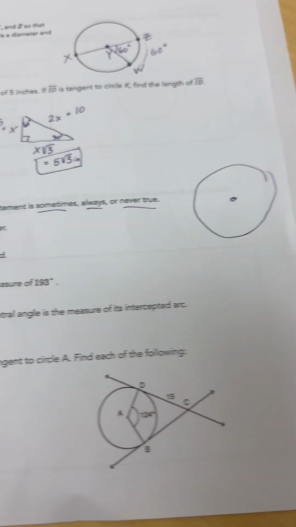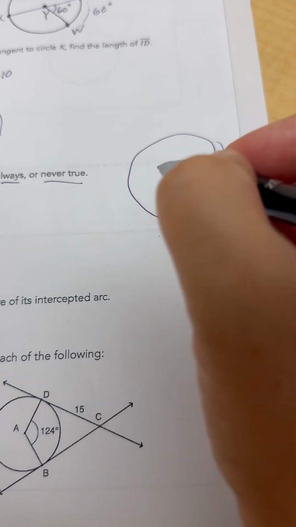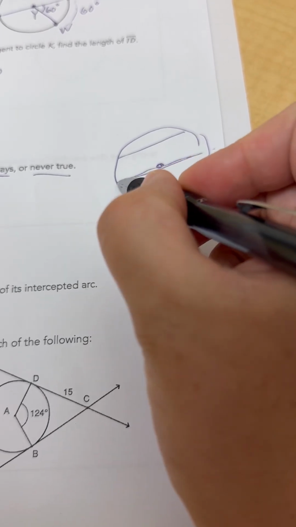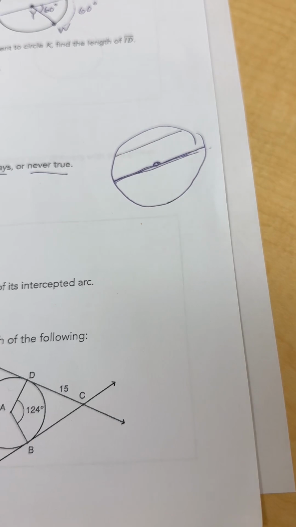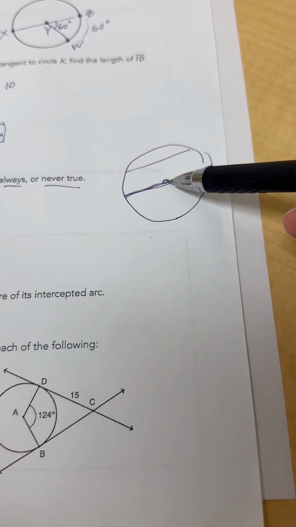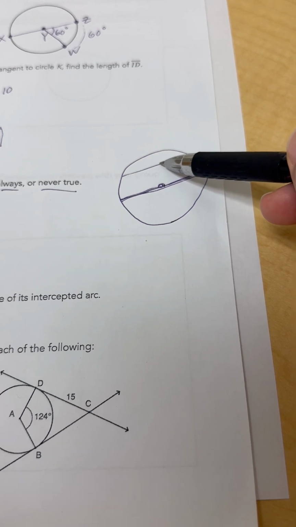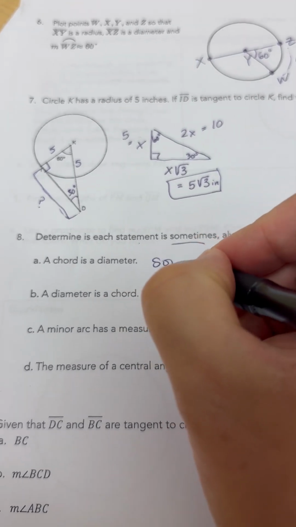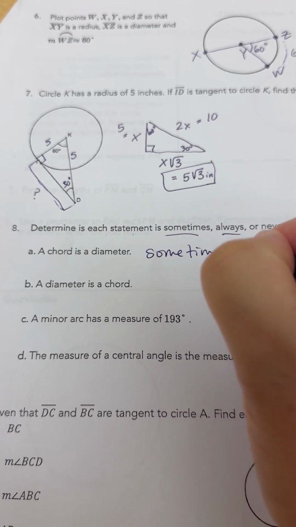Oh, that's a terrible circle. Okay, so let's say we have a circle and here's a chord. Is it also a diameter? And the answer is it could be, but it doesn't have to be. So this diameter is definitely a chord, but this chord is not also a diameter. So I guess the answer to that would be sometimes, because it can be a diameter, but it doesn't have to be.